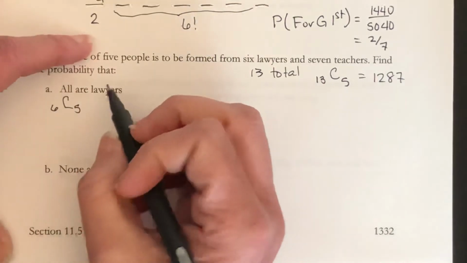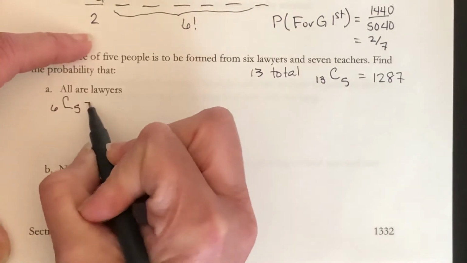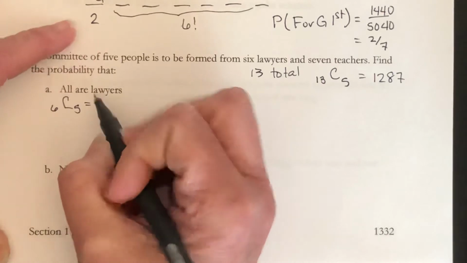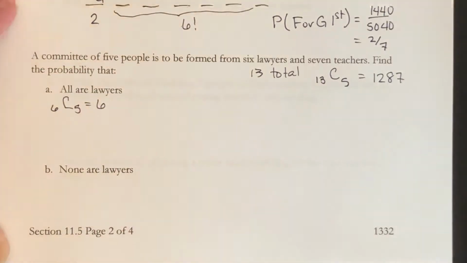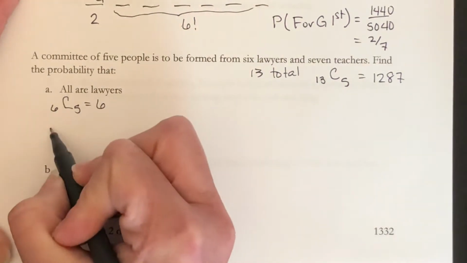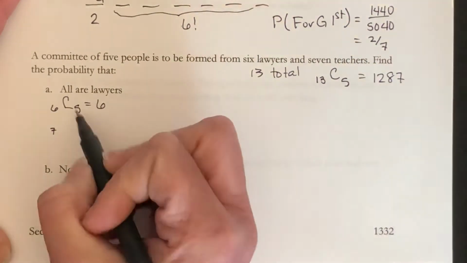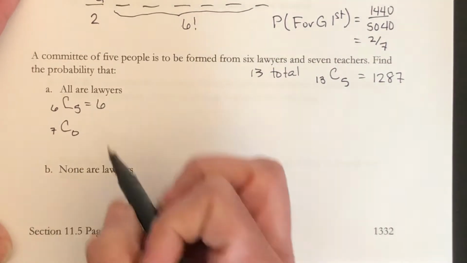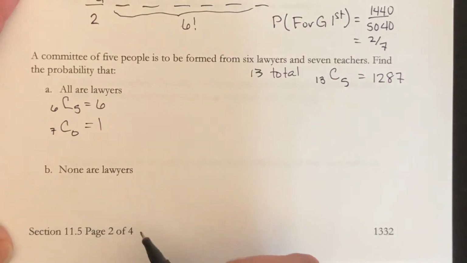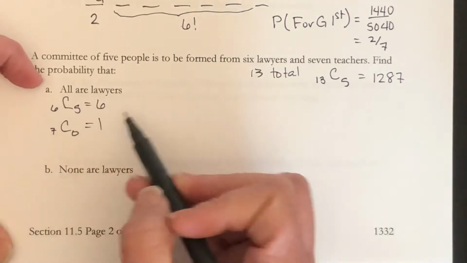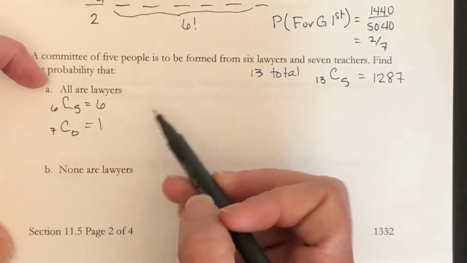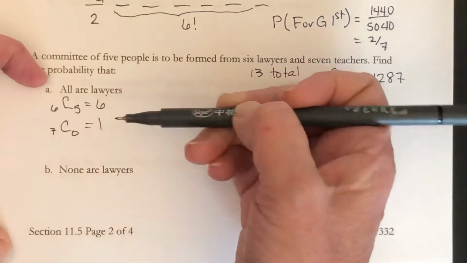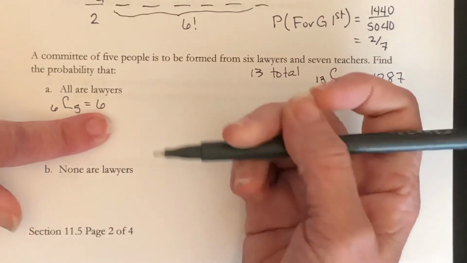And if you plug that into your calculator, that is 6. And if it helps you to see what's going on here, basically the other thing we're doing is from those 7 teachers, we choose 0 of them. And there's one way to do that. So technically, the number of ways to pick all of them as lawyers is 6 times 1, but you don't really have to worry about that.